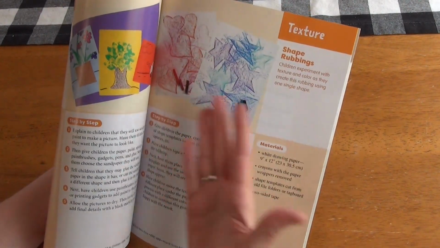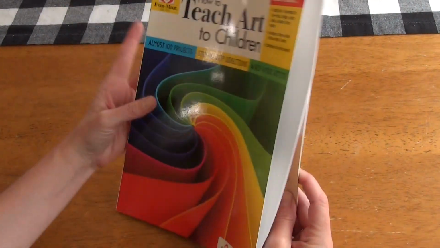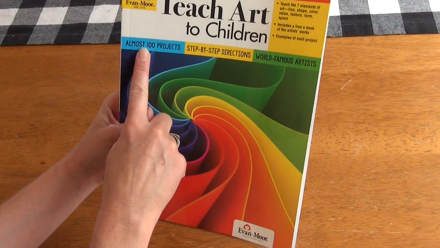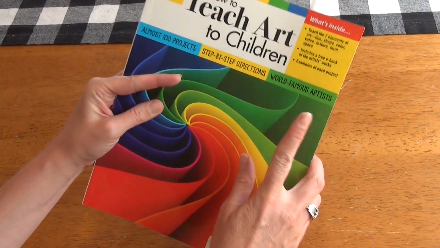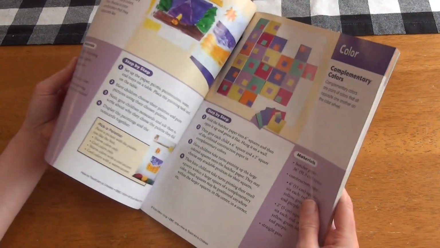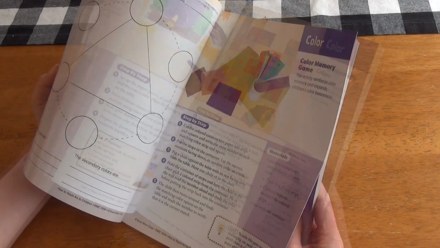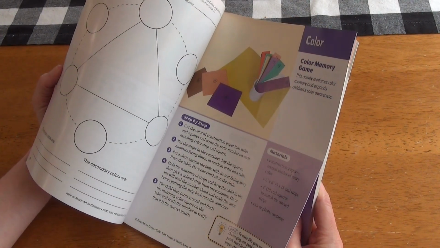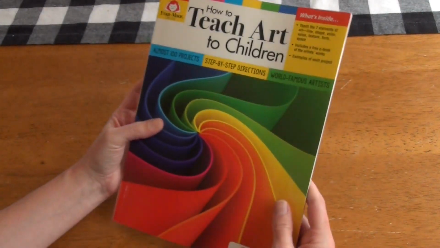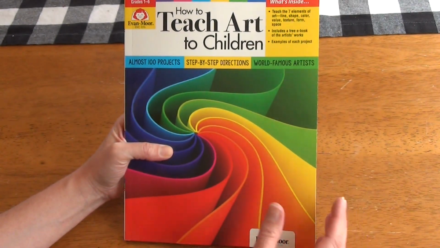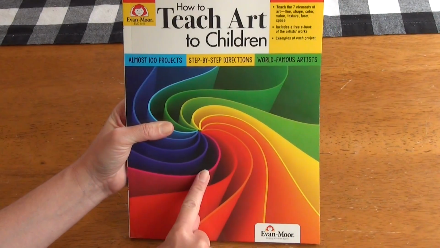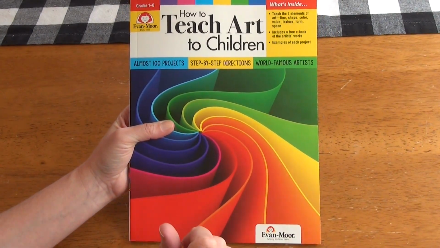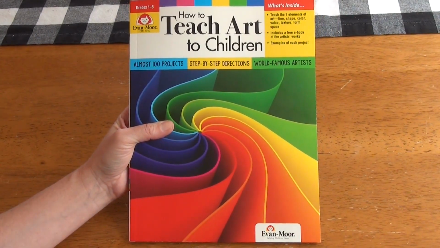Like right here, we're doing shape rubbings for texture. It says that there's almost 100 projects in here, and it offers an example of each project, which I really appreciate because occasionally I will get a book that shows how to do a project but doesn't actually show me the project, and it's just nice to see it sometimes. So this is my first resource that I'm planning to use, and that is How to Teach Art to Children.